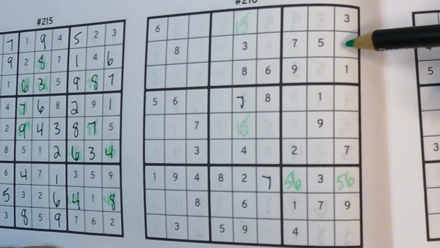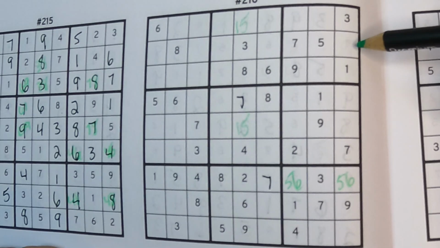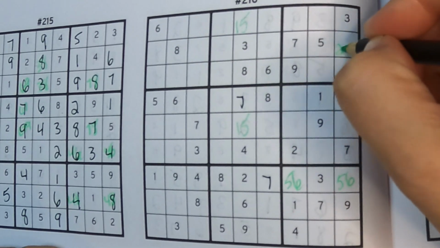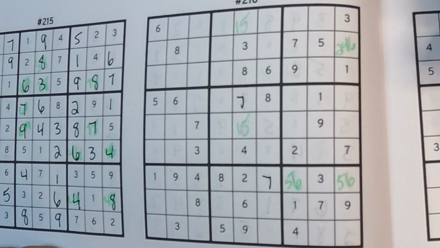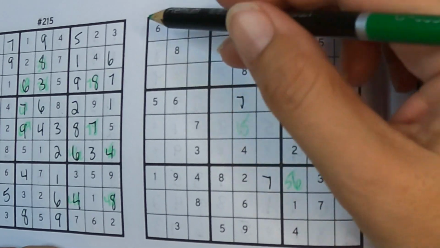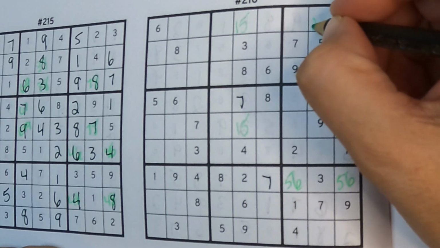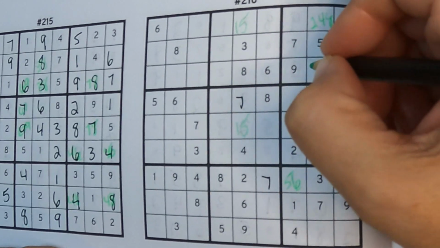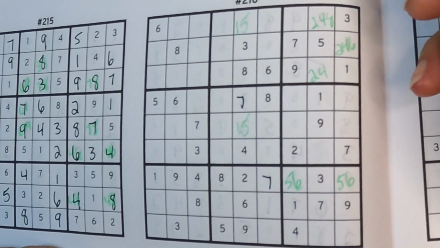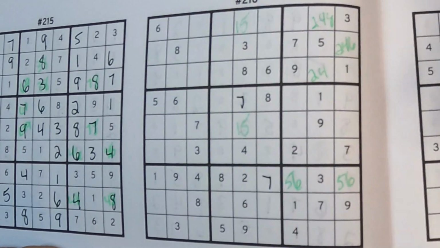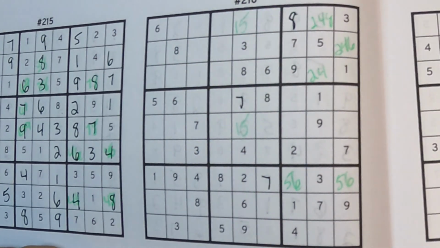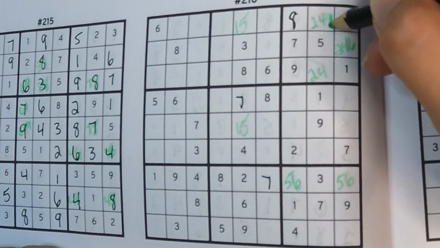For this box, we're missing 2, 4, 6, and 8. We've got an 8 here, so 2, 4, 6. 6 here, so 2, 4, 8. 6 and 8 here, so 2, 4. 2, 4, and 6 here makes this our 8. We can get rid of this 8.